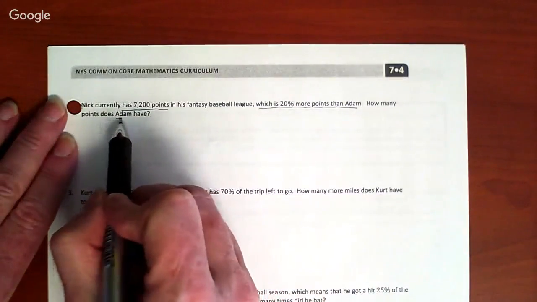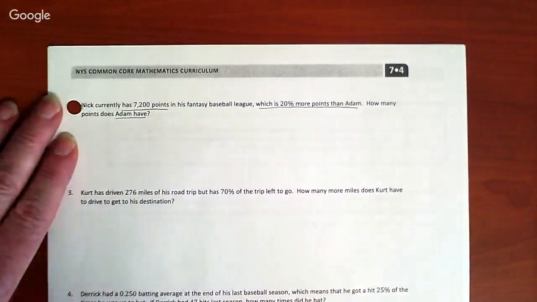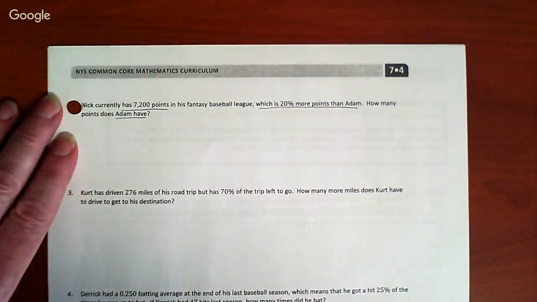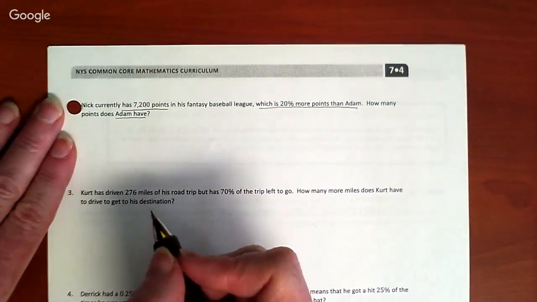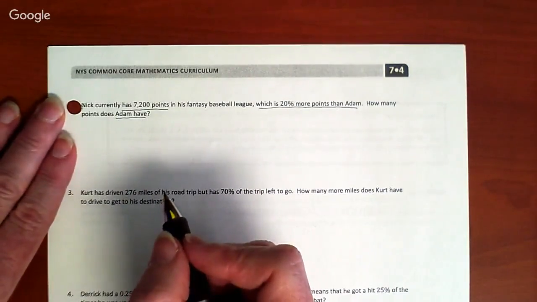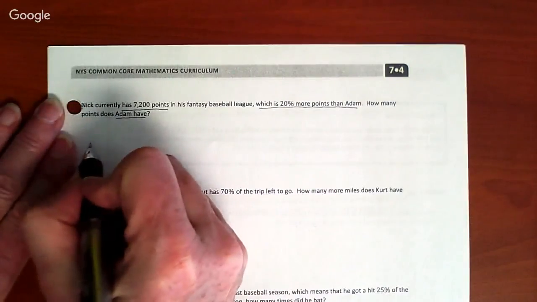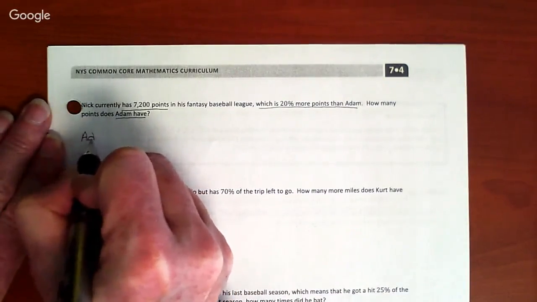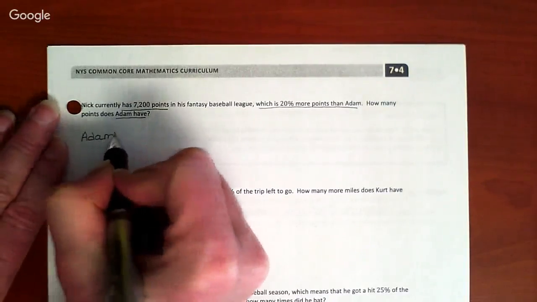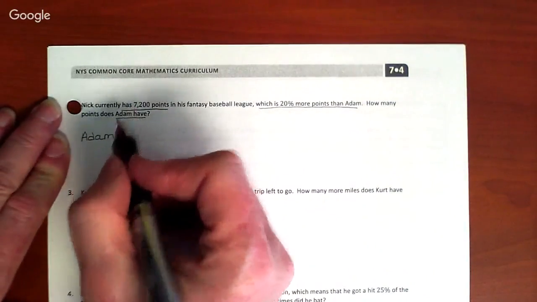How many points does Adam have? Because Nick currently has more than what Adam has, then what we do is we assume Adam has the 100%. So we have Adam has 100%.